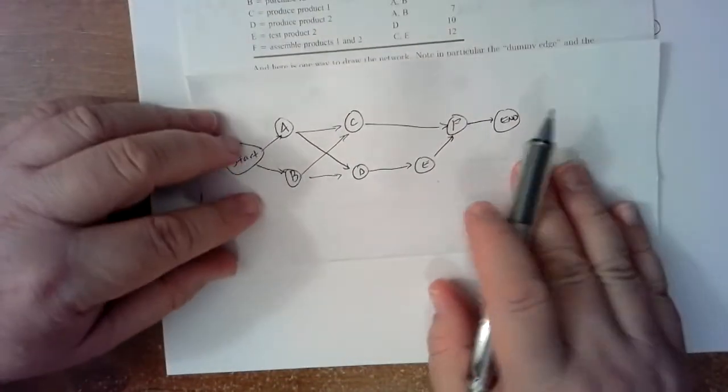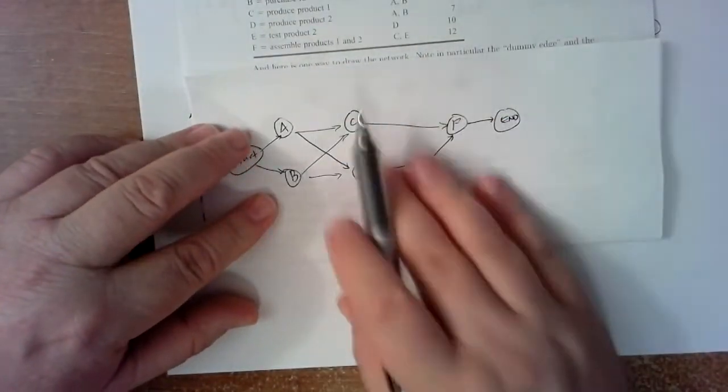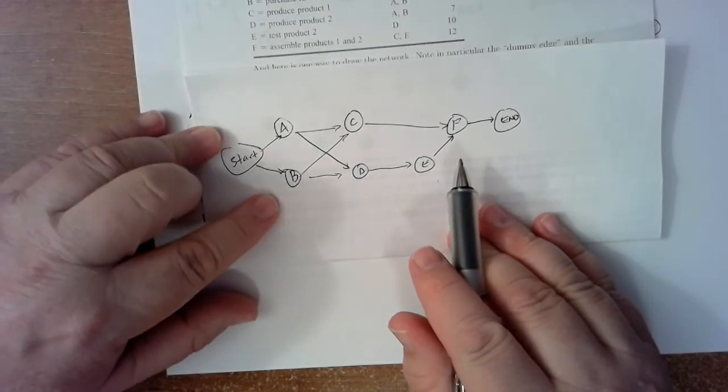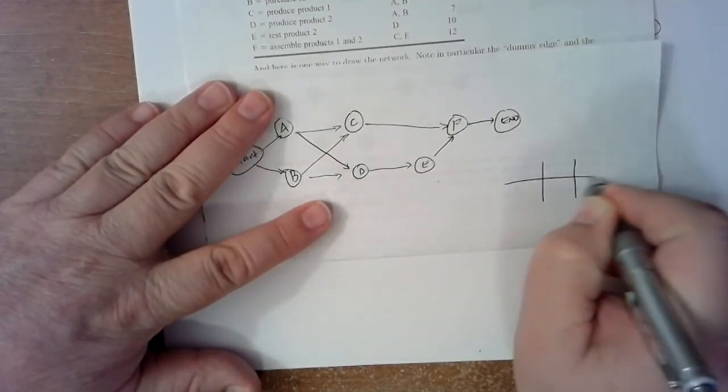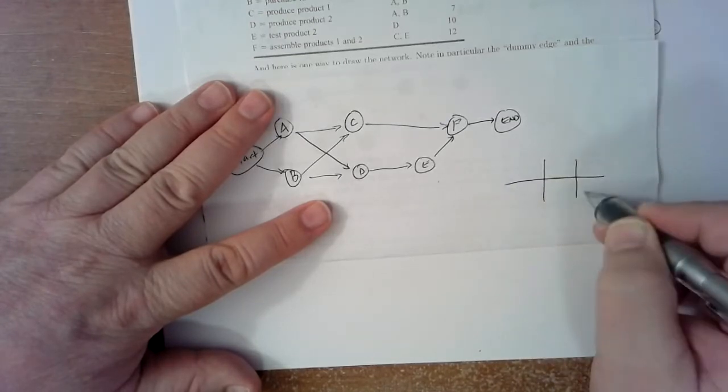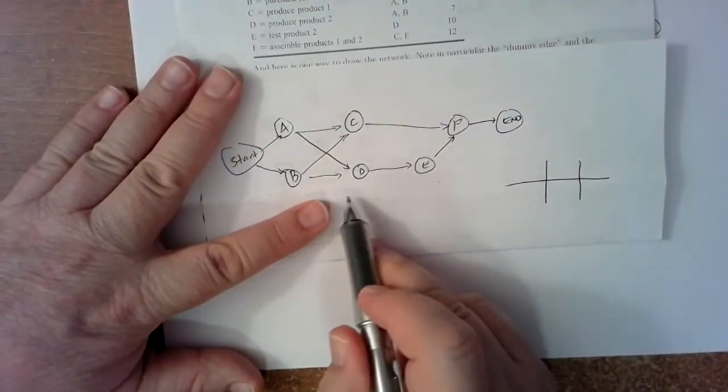Next, we're going to evaluate a few numbers on the network. And so the way we're going to do that is we're going to put a little diagram or a little chart of 6 numbers on each activity node.